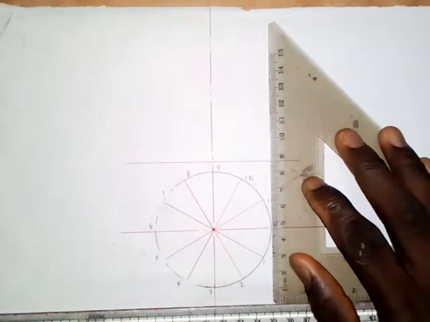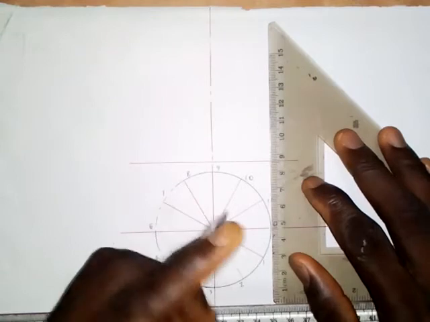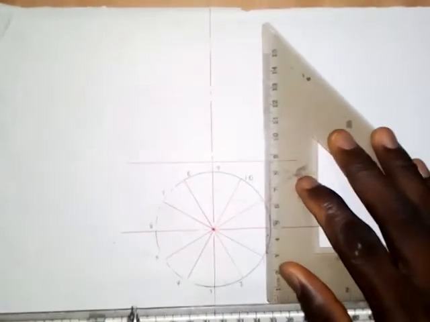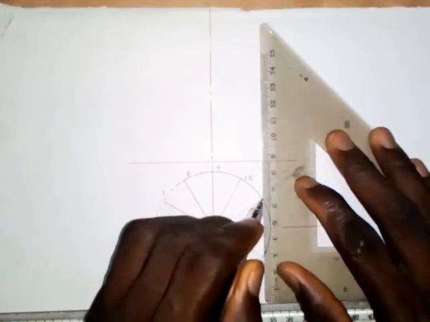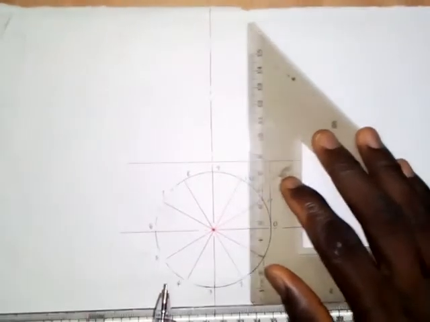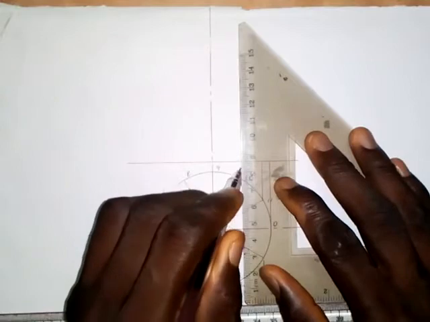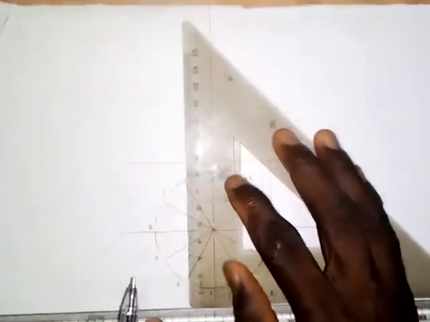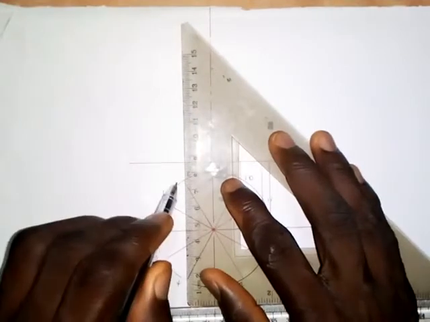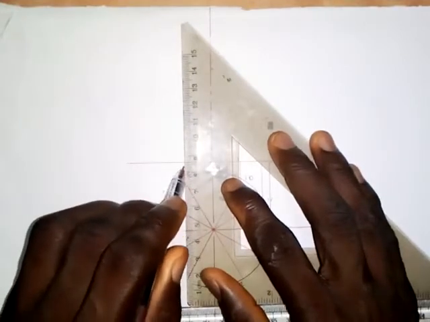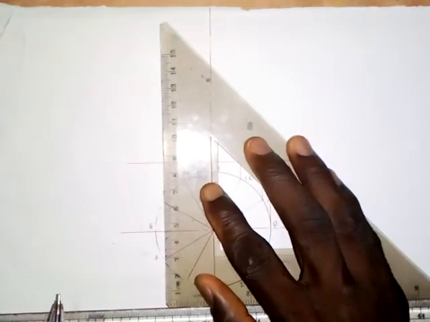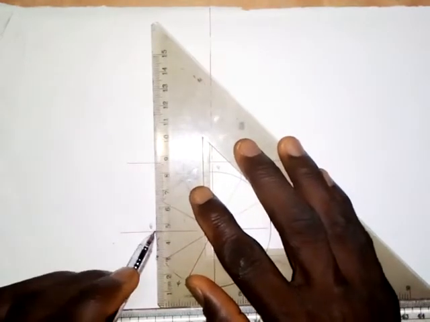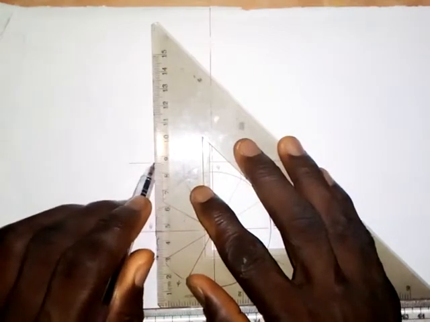So what I need to do now is to draw a vertical line to this point. Then from this point I will draw a vertical line, that is point 11, and from point 10 I'll draw a vertical line. I've drawn a vertical line which is the center line from point 12, from points 3 and 9, then from point 8 here, and also from point 7, and then from point 6.